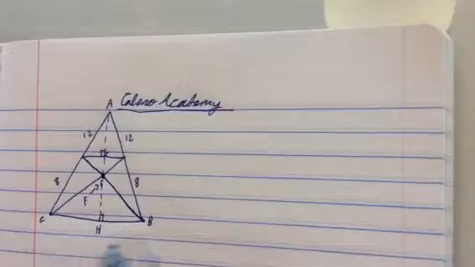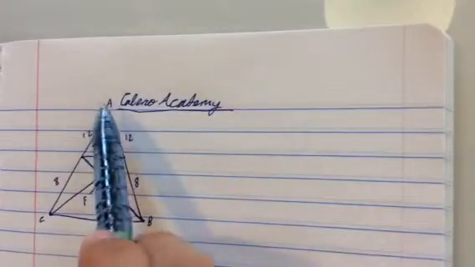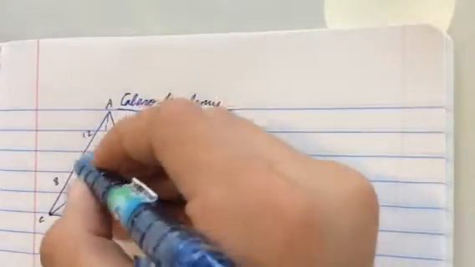Okay, so this question asks us to find the area of the triangle BFC. Normally, this would be impossible to solve with only what they give us, that ACB is isosceles, and that it is related, that it is similar to triangle ADE.